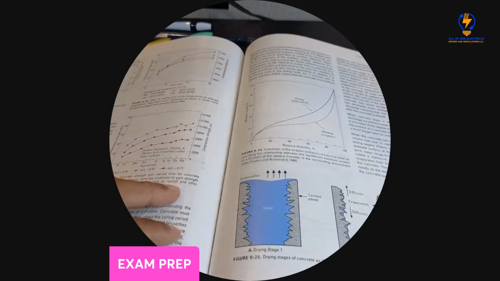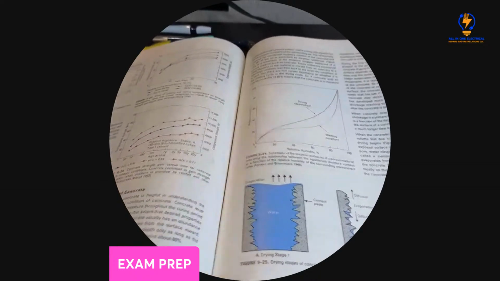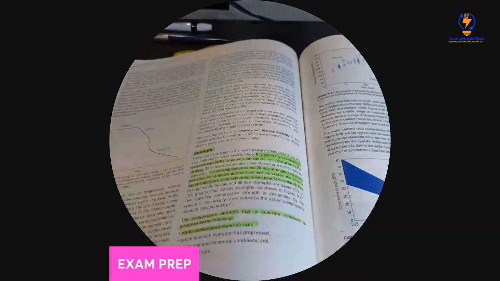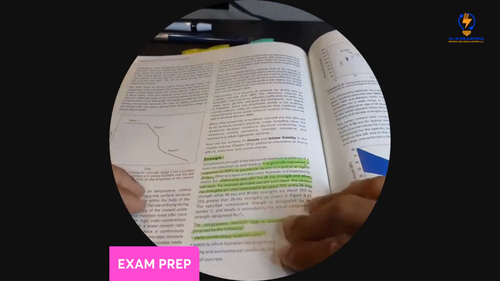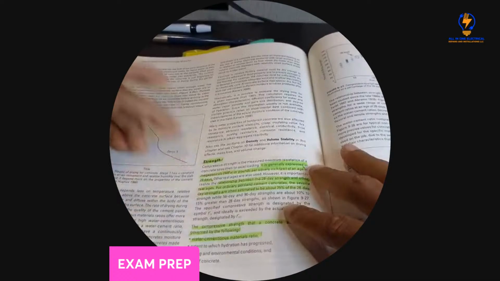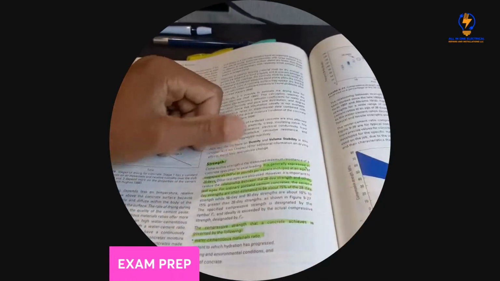Then as a tab, I put curing and hardening, or hardening it. I don't know. You got that, which is hardening concrete. And strength, page 178. Strength right here.